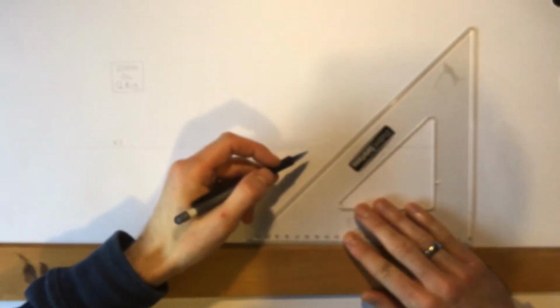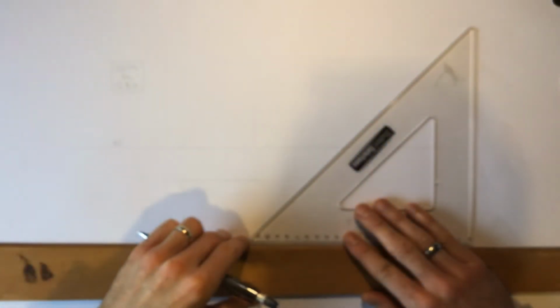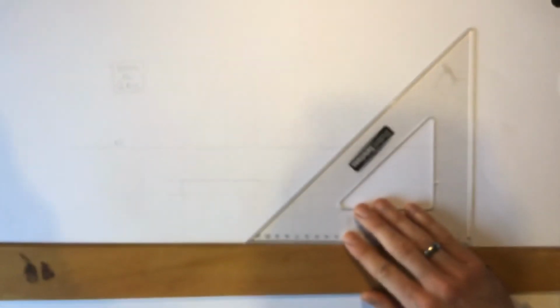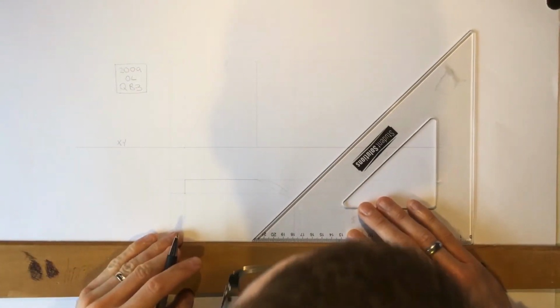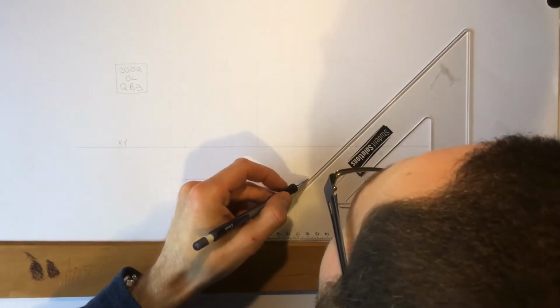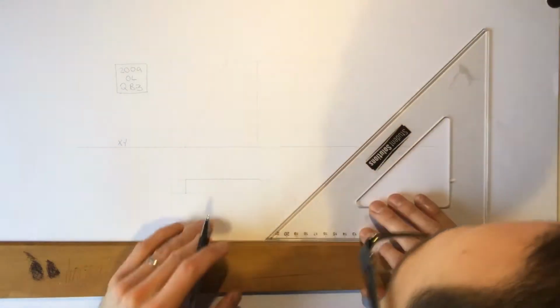Sorry, my head tends to get in the way, and will this thing refocus? No, it won't. Touch it. Oh, great. Won't refocus for me. There we go. And I did it again. Yeah, it's kind of hard to draw this without getting in the way. Alright, so I'll do my best.